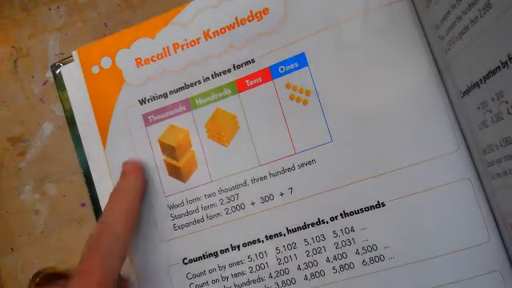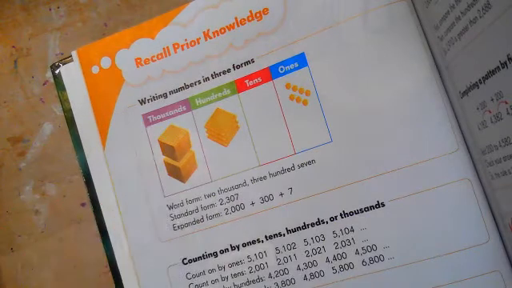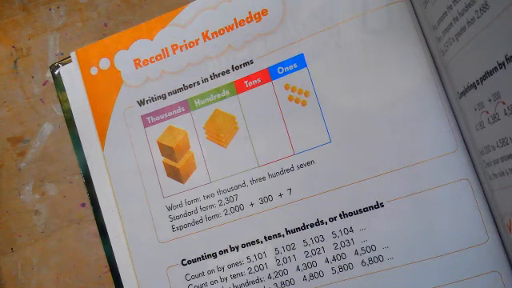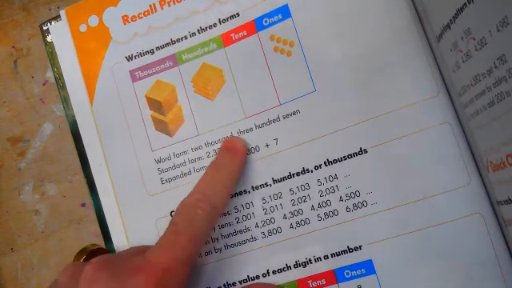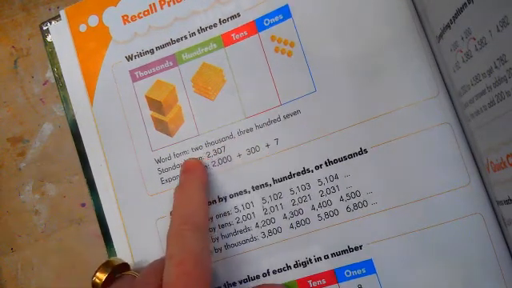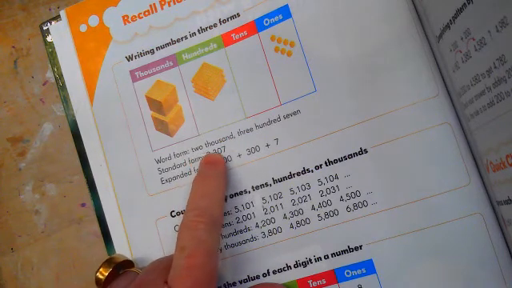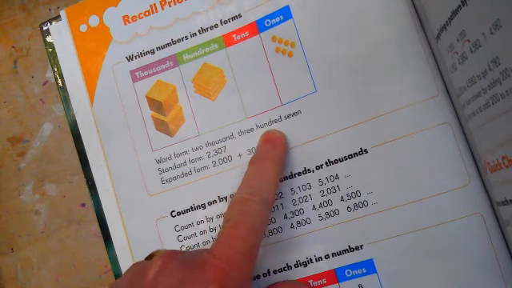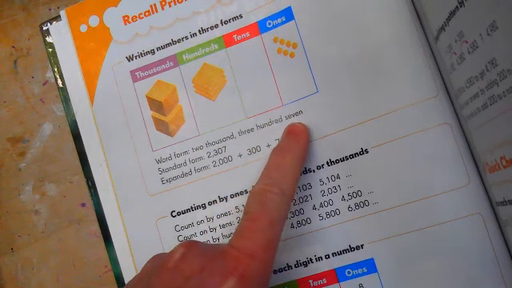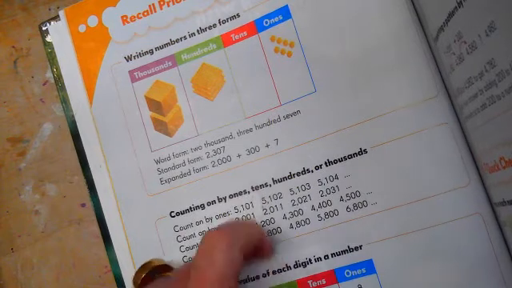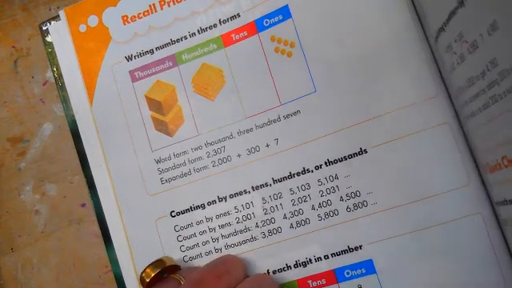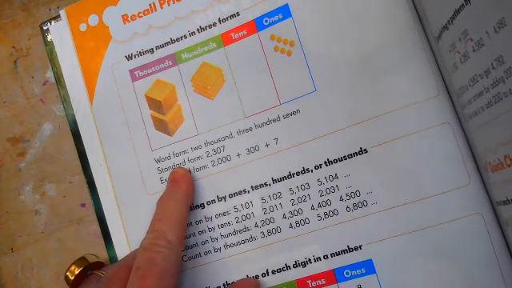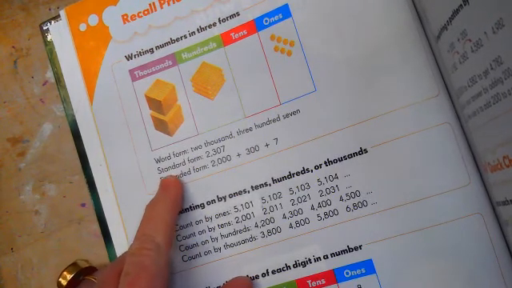So we're going to start to recall our prior knowledge. We're writing numbers in 3 forms. There are 3 ways to write numbers. The first way is called word form. It looks like writing. So a number would look like this: two thousand, comma, three hundred seven. That's word form. It's written in language and in letters, right? And that's unusual for math because usually math is a language that is written in numbers.